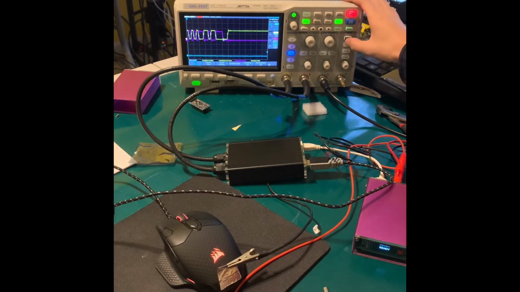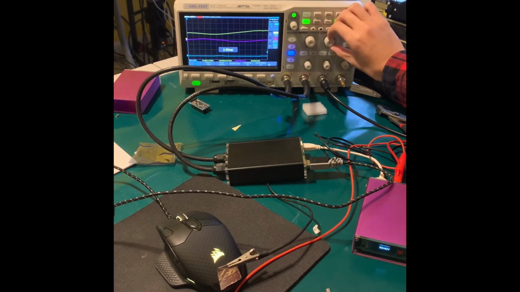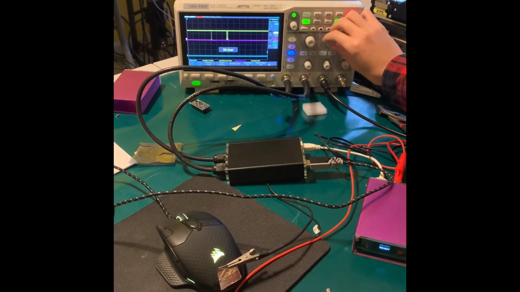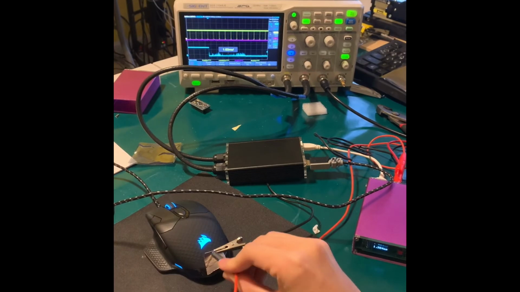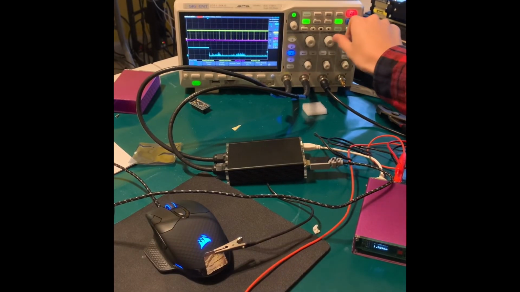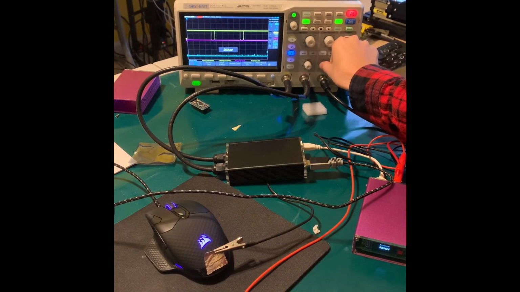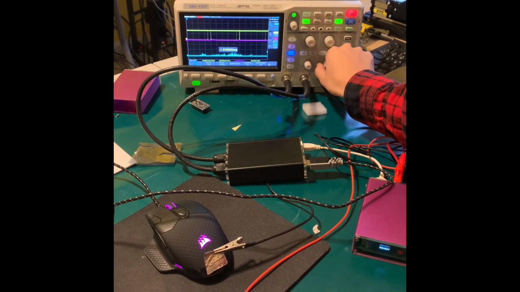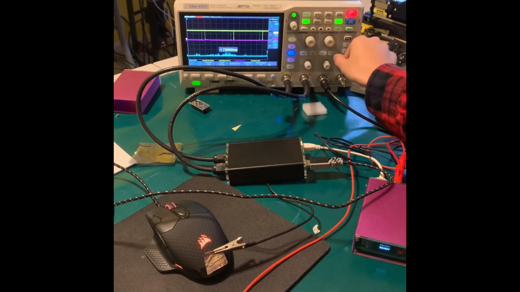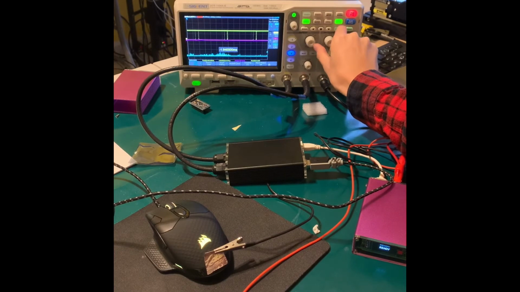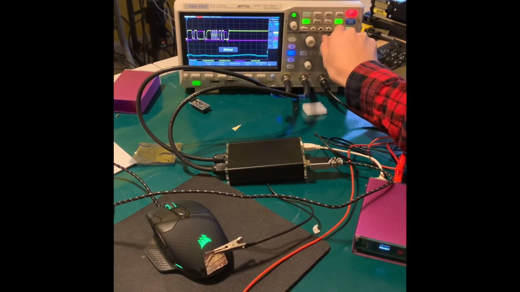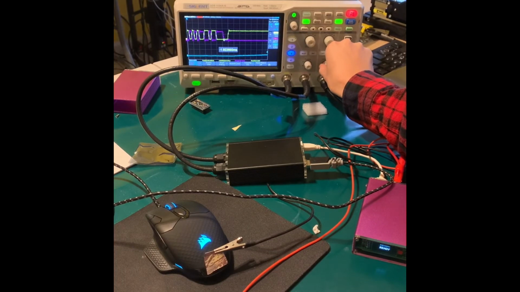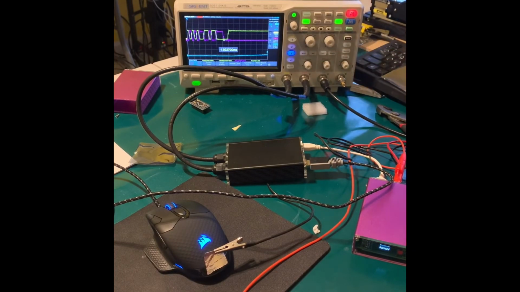And then we can try again. 1.924. You can see the shorter packet is the first move packet. And 1.9227.